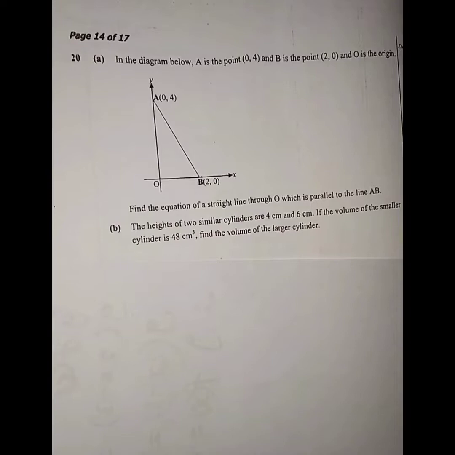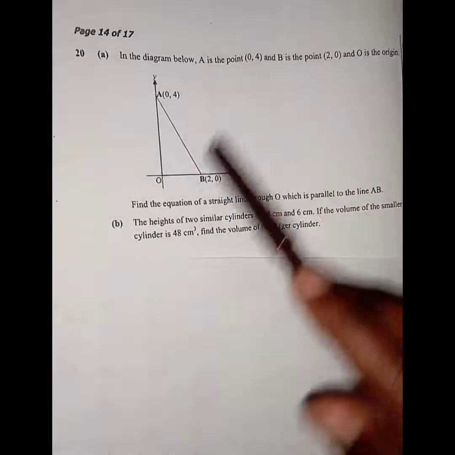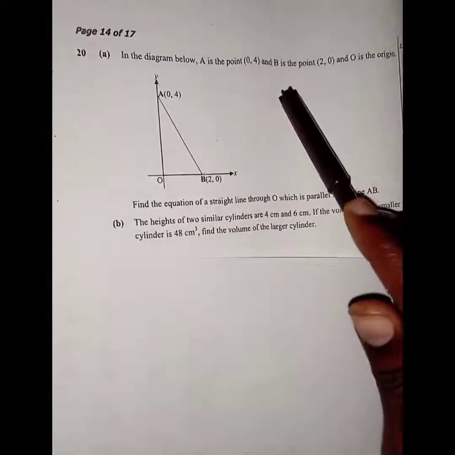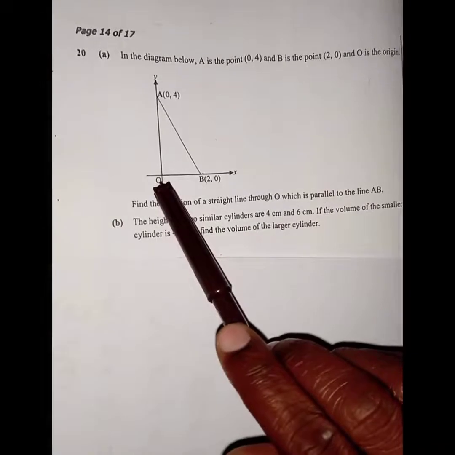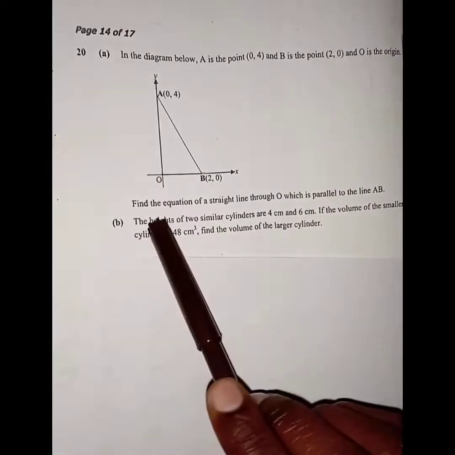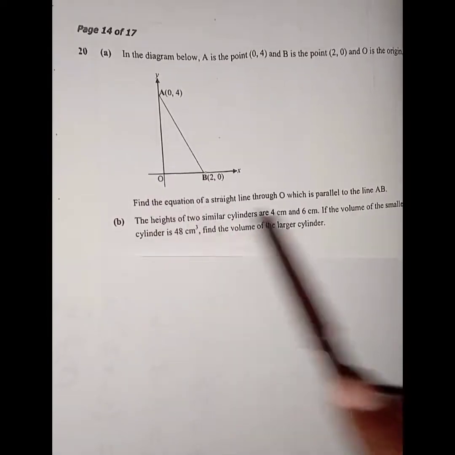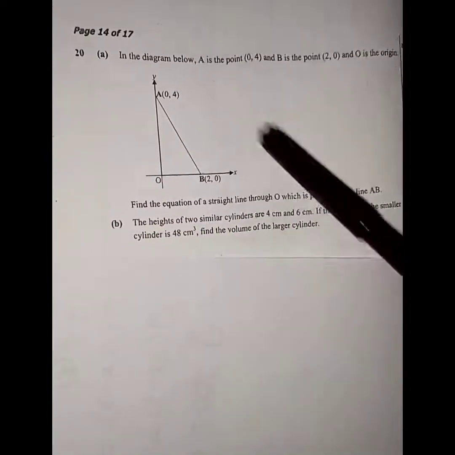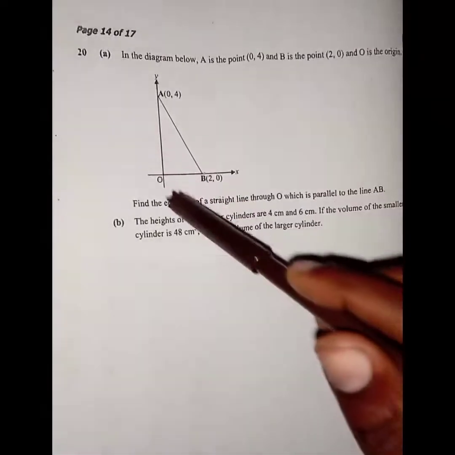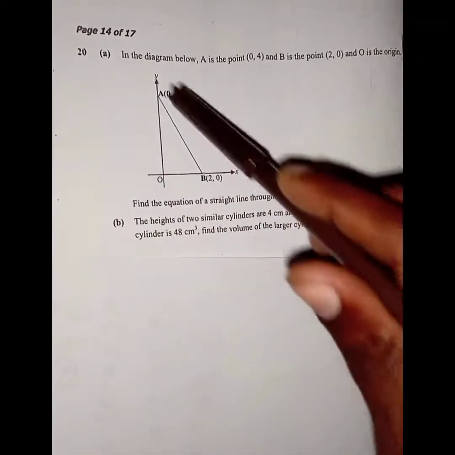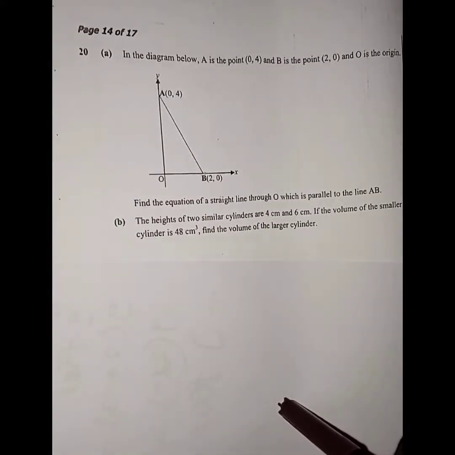Question 20. In the diagram below, A is the point (0, 4), B is the point (2, 0), and O is the origin. Find the equation of a straight line through O, which is parallel to the line AB. So if we were to draw another line passing through O and it will be parallel to AB, what could be the equation of that line?